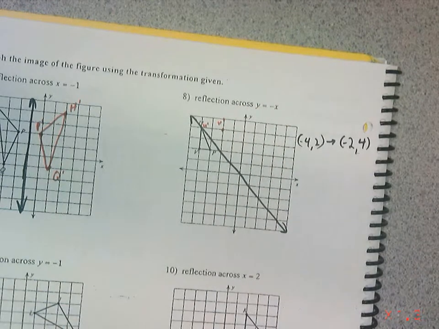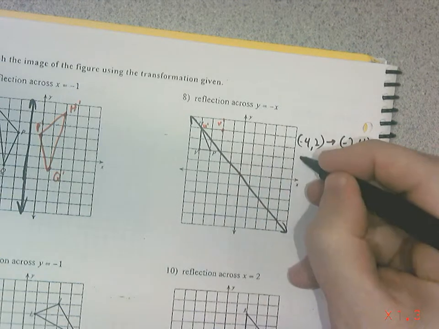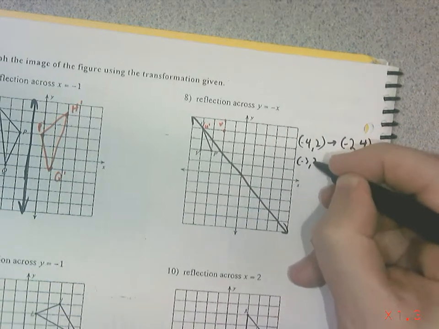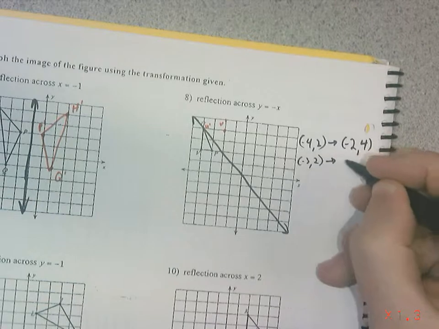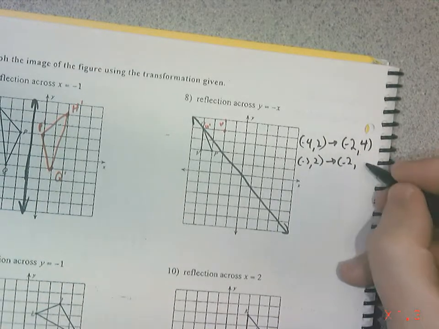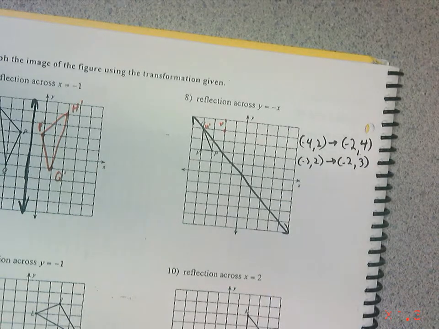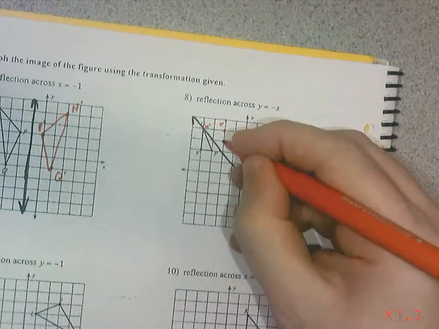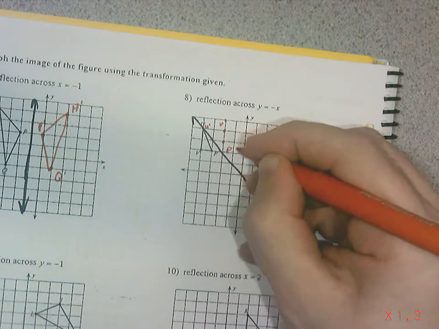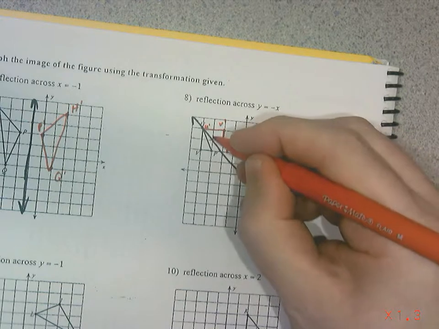And then P is at negative 3 and 2. So negative 3 and 2. And that's going to go to negative 2 and positive 3. So when I do that, negative 2, positive 3 is right there. There's P prime. Now, let me show you what it means when I say you can count to it.